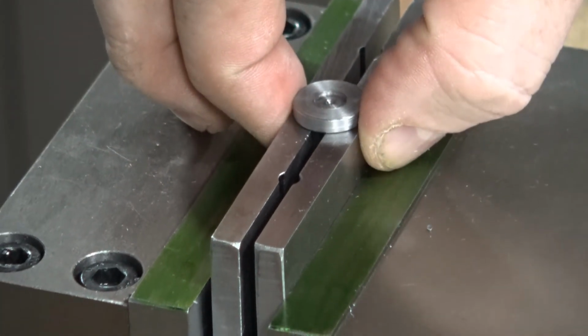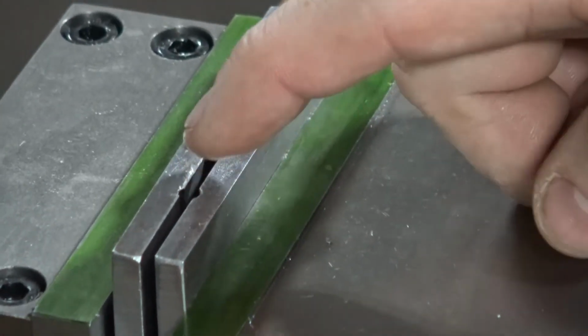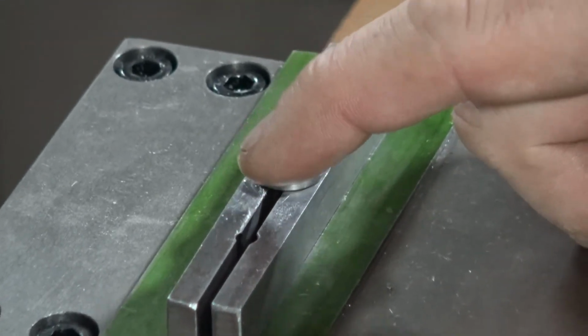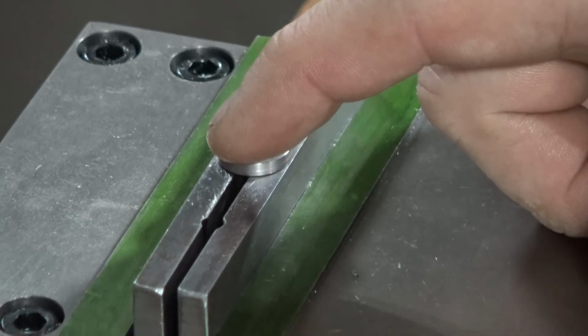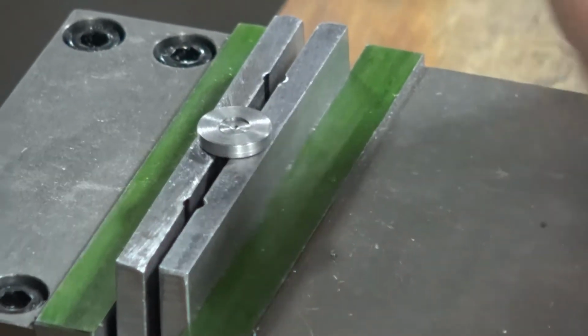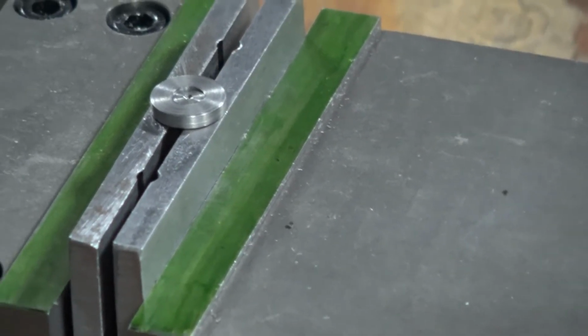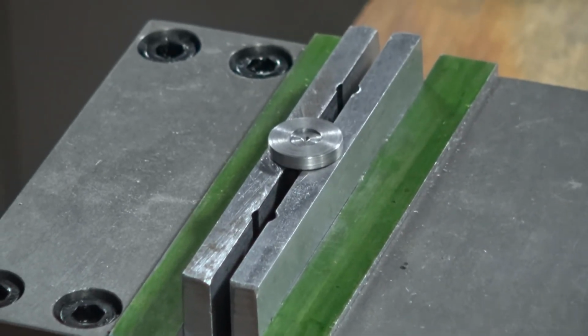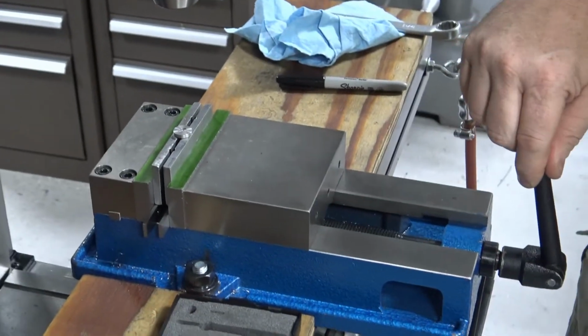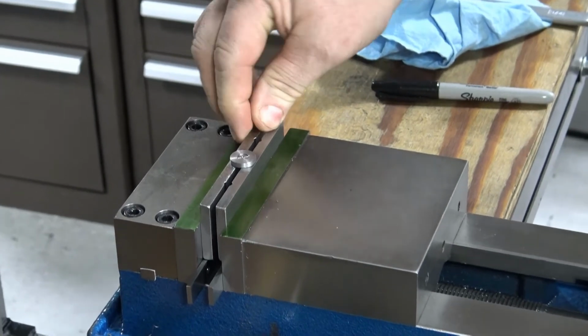Make sure that those radiuses match up, because if they don't match up and you're clamping on the flat of the machine parallel or the machine supports that we've made, you're doing no different than if we just clamped into the heat treated jaws. So now from there, we'll go ahead and apply pressure with our vise, right? And now it's held nice and securely.